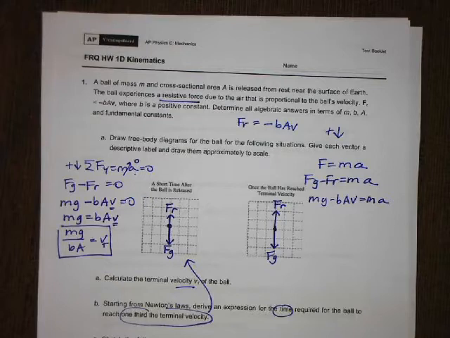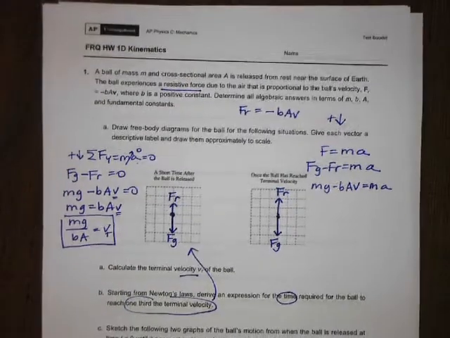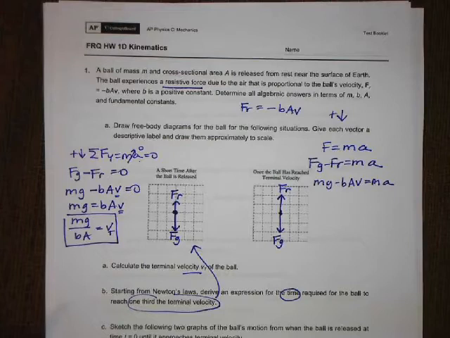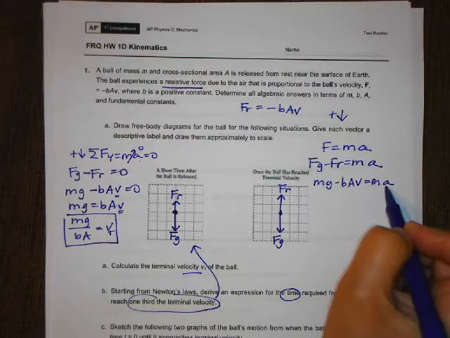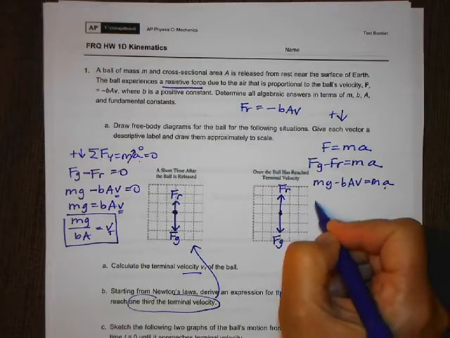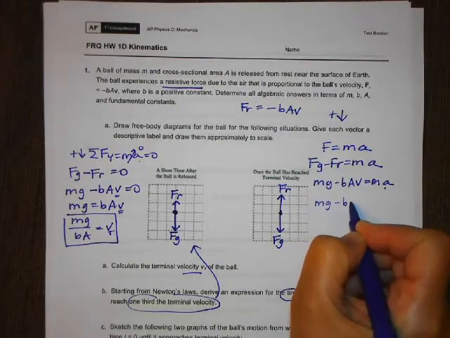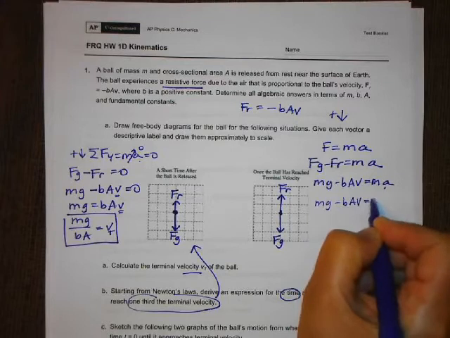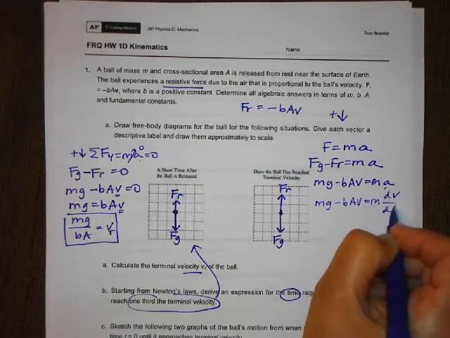Now, I want to solve it for 1/3. So we're going to end up doing calculus. But before I can get the differential equation, what I have to do here is mg minus bAv is equal to m dv over dt.